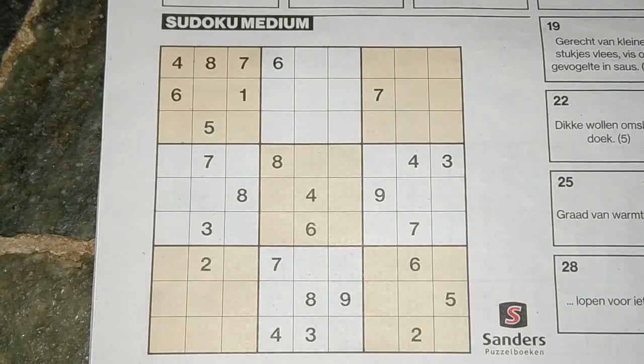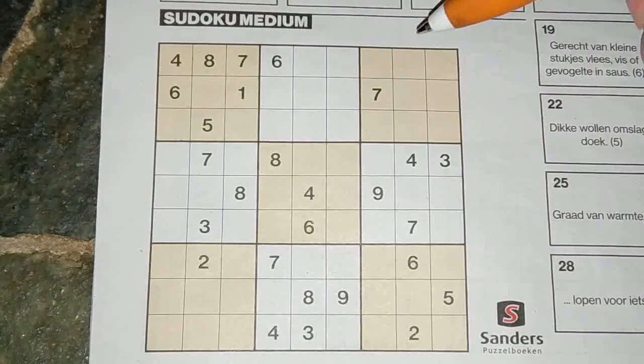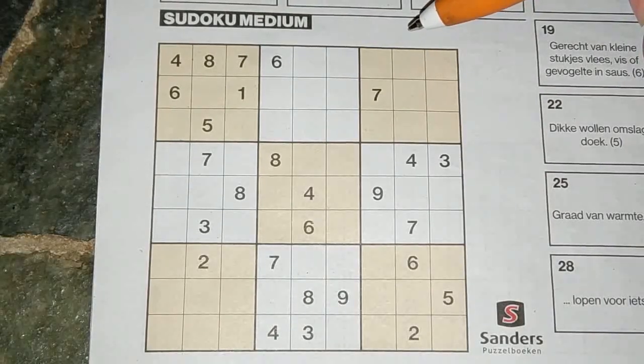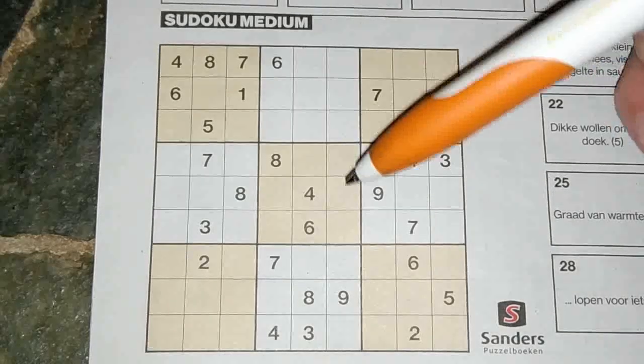Today, in the daily newspaper on Saturday, December the 7th, we have one beautiful Sudoku, a medium Sudoku. So let's get started. Let me see. I see a lot of sixes, so let's get started with a 6.